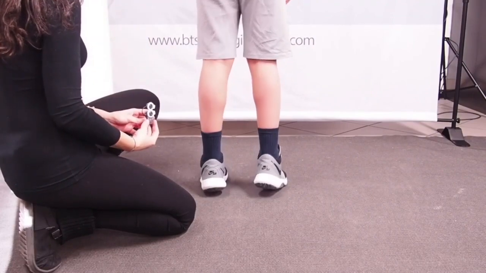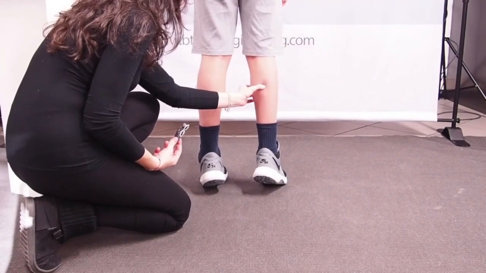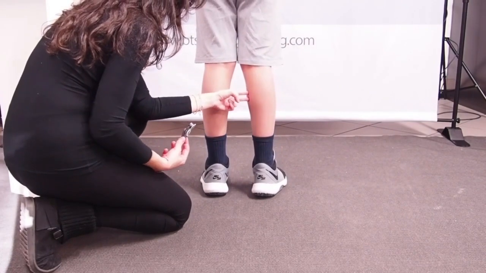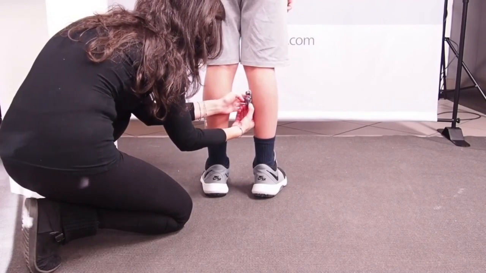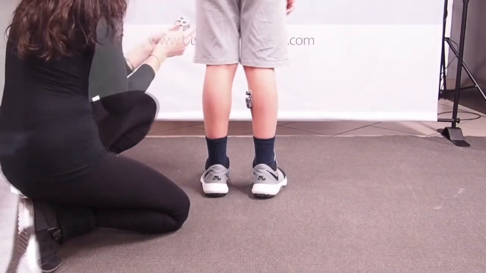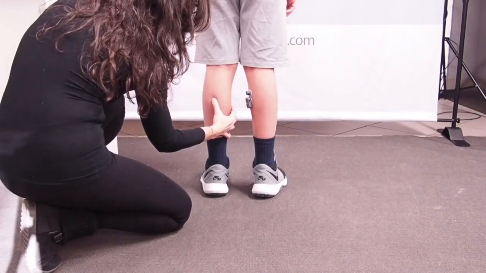For the positioning of the electrodes on the medial gastrocnemius muscle, we ask the patient to go on the toes and place the electrodes exactly on the belly of the muscle in medial position. We repeat the same process also on the left.